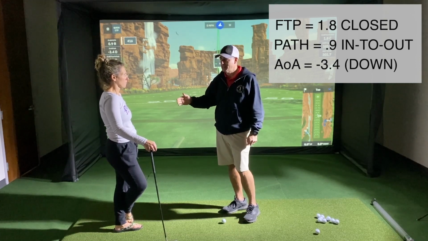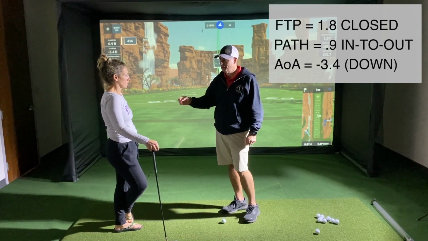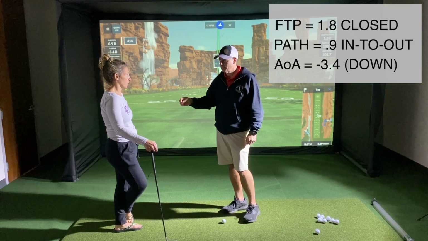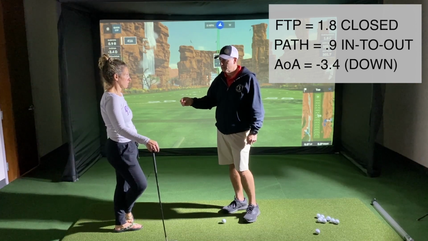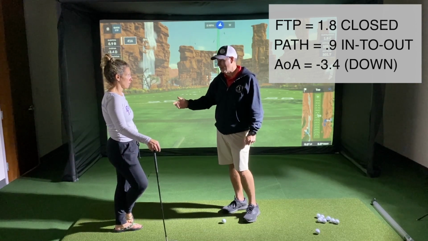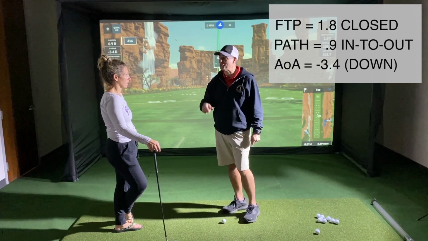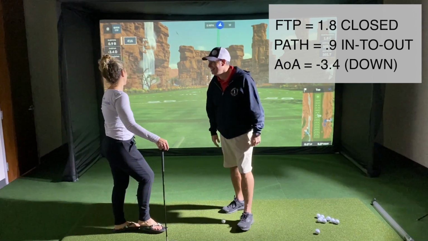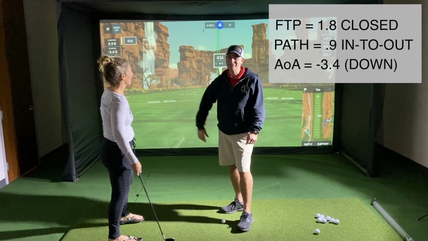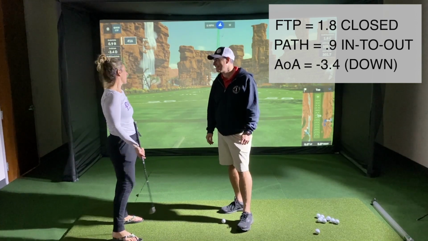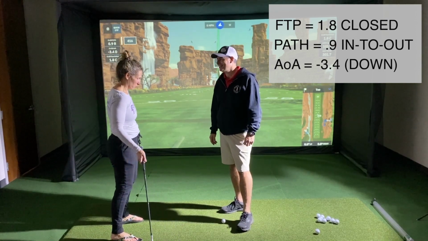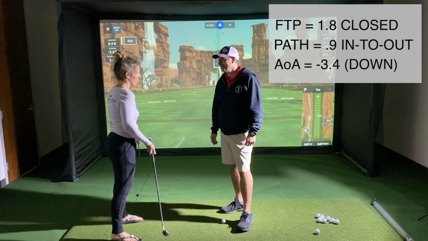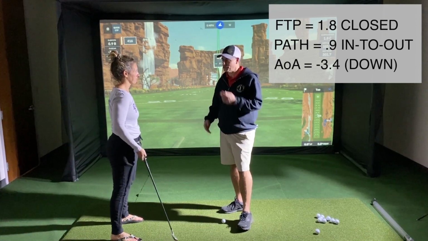Why do you think angle of attack is important as well? Well, it affects your path. Okay, so most people watching this aren't going to know that. Why else? You stole my thunder. That's where we're going with it. Sorry. Angle of attack is important because we want to hit down on the ball. Right, you want to hit the ball before the ground. Right. Okay, so here's what's happening.